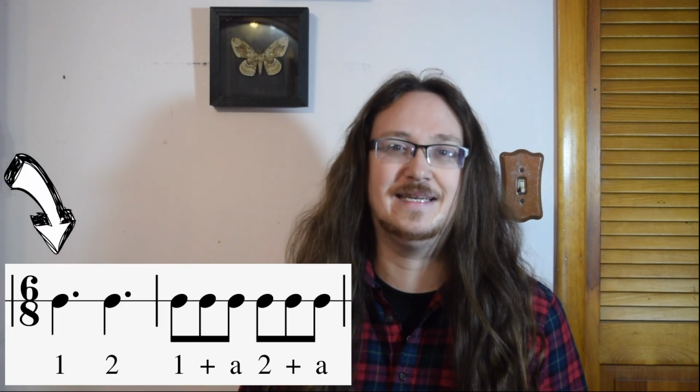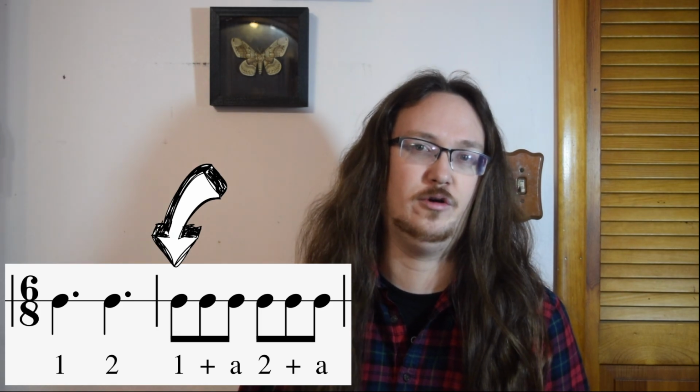The first video was on simple meter. In simple meter, each main beat is split into two smaller parts. In the second video, we learned about compound meter. In compound meter, each main beat can be split into three smaller parts. In mixed meter, some of the main beats will be split into two smaller parts, and some of the main beats will be split into three smaller parts. So that actually means that the length of the main beats will change.